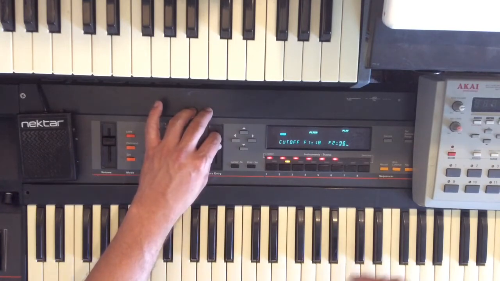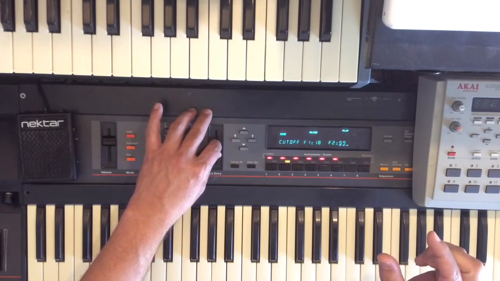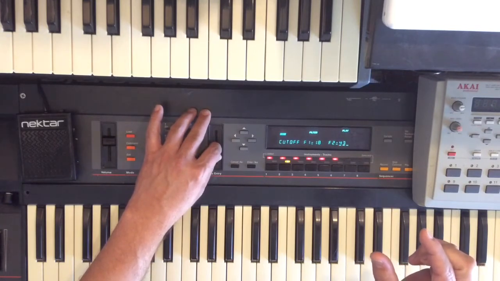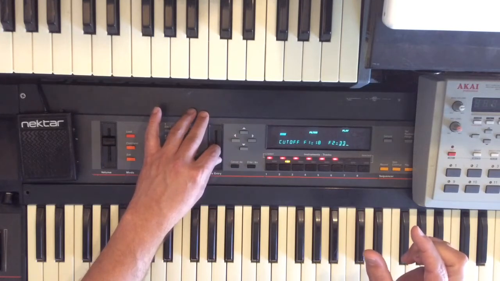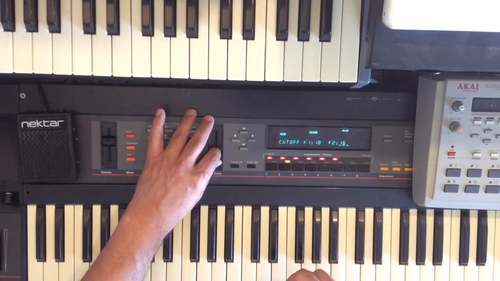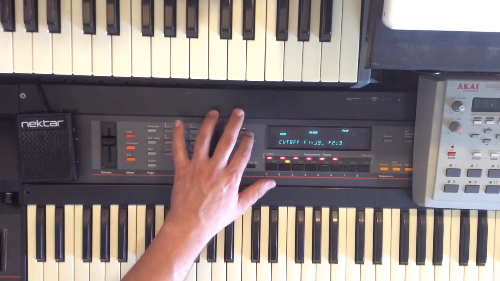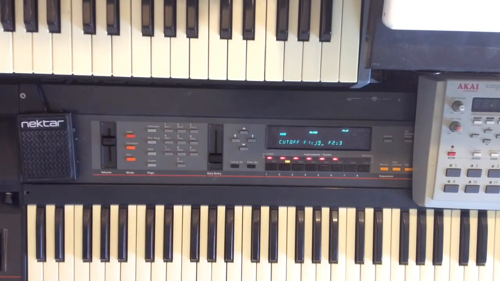Now we're really narrowing this frequency range here. Yeah, I think that works.